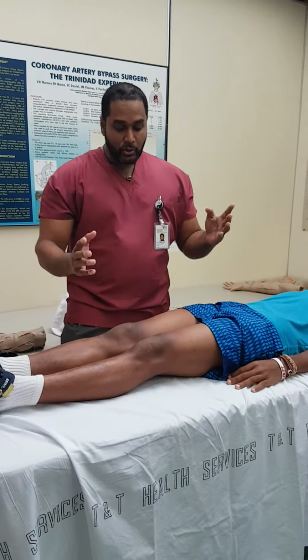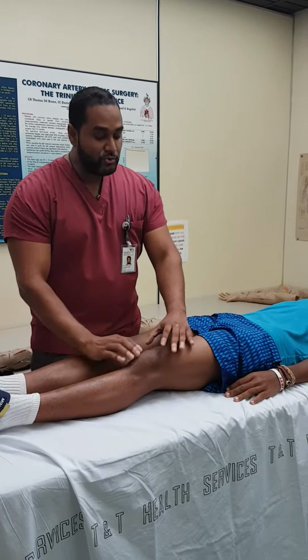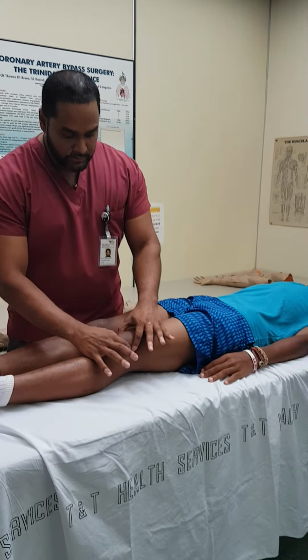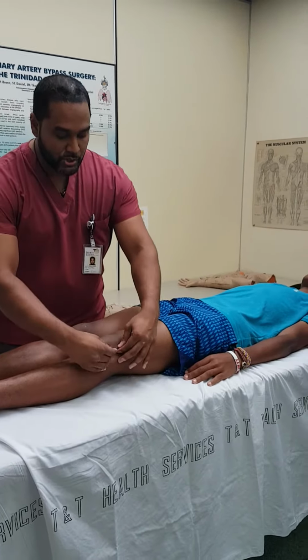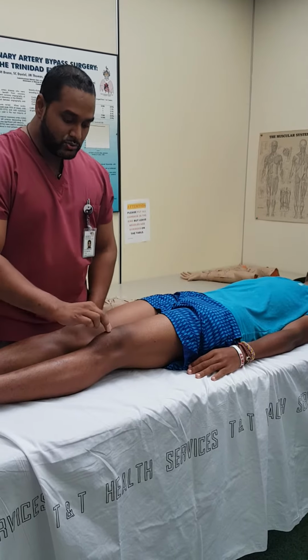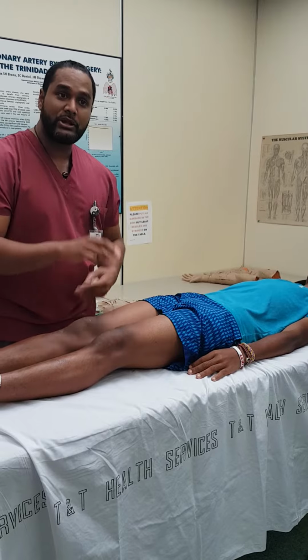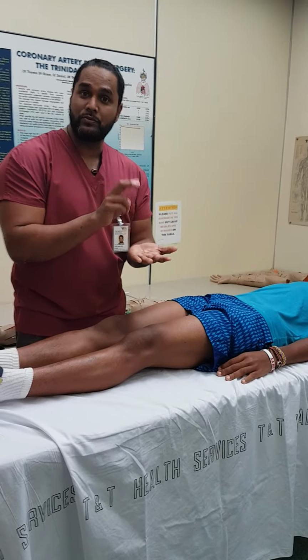Yeah? What we could also look for is if there is an effusion in the joint. You see how nice and clear you can see the edges of the patella here? If there's an effusion, this balloons out. So what you can actually do is tap the patella, and you'll feel it hitting the bone behind. You'll get that sensation of bone touching bone.